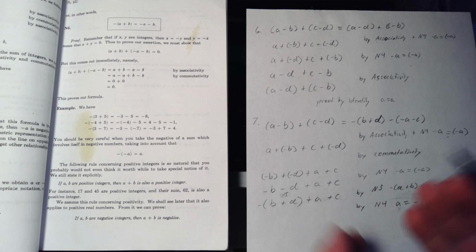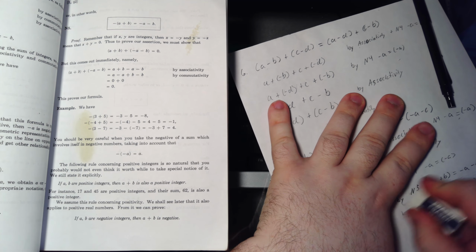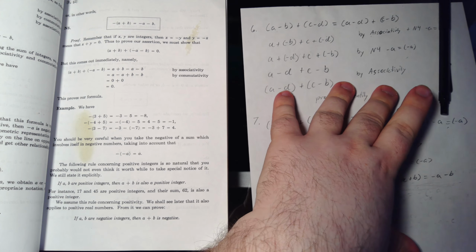Oh, that's okay. This is how we can do it. It's rather interesting. We will prove a different proof. We'll just do it and then prove it.